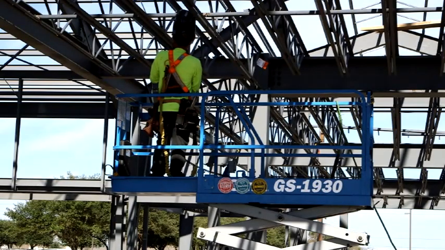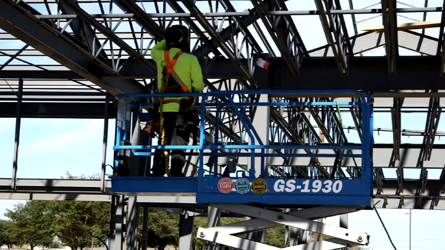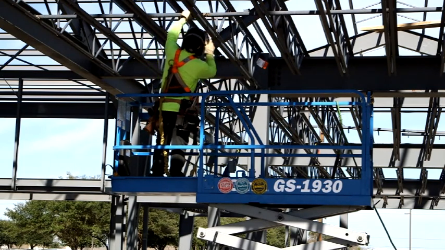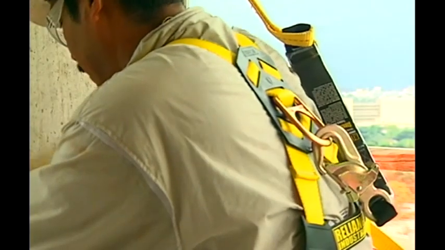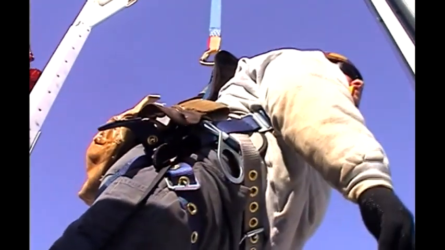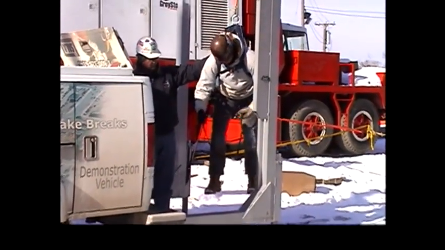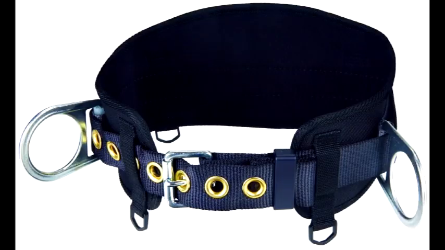Harness straps should make an X on the back and should not be twisted. An attachment point should be located in the center of the wearer's back, near the shoulder level. OSHA limits maximum arresting force on an employee to 1,800 pounds with use of a body harness. Body belts cannot be used as part of a personal fall arrest system.